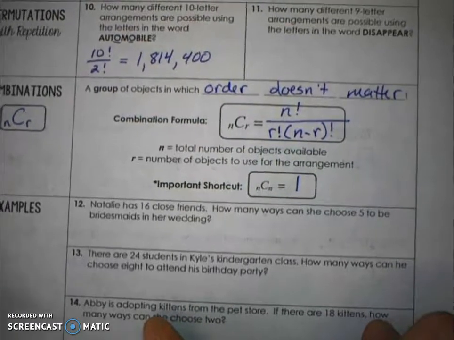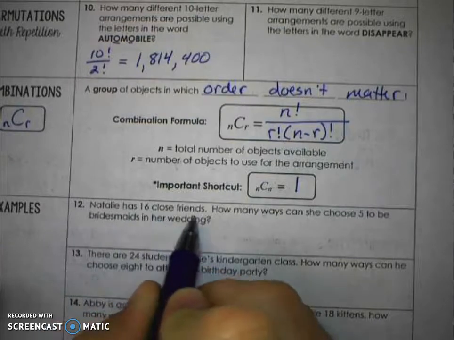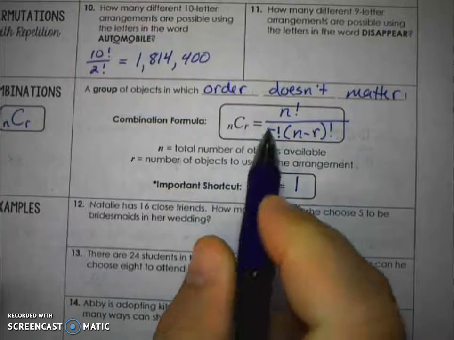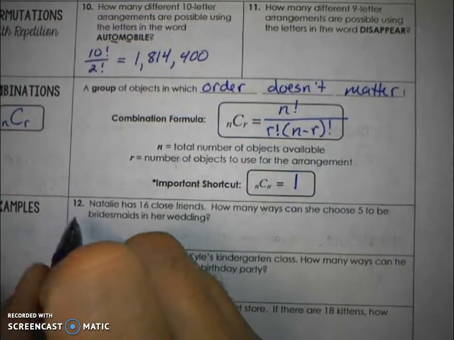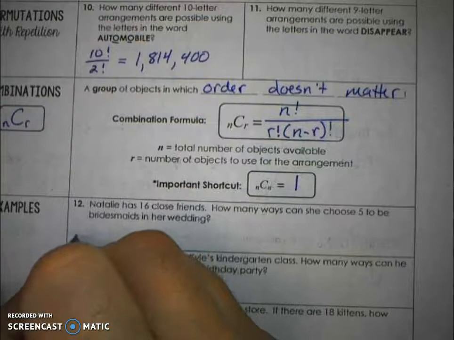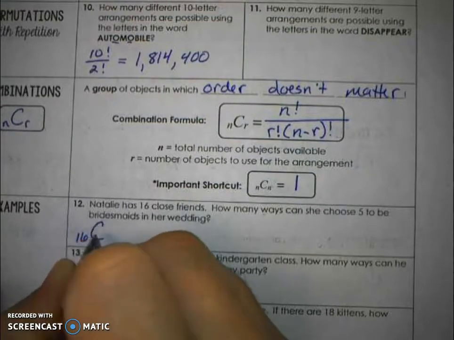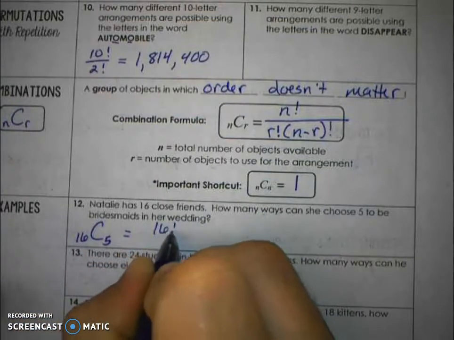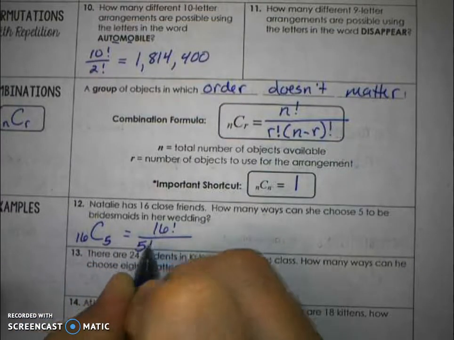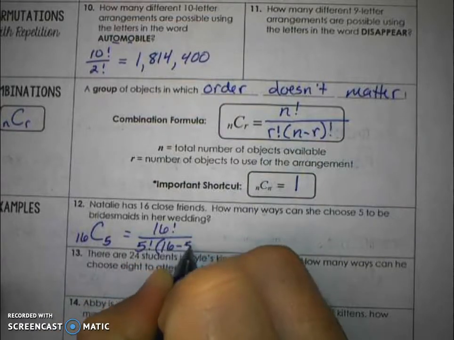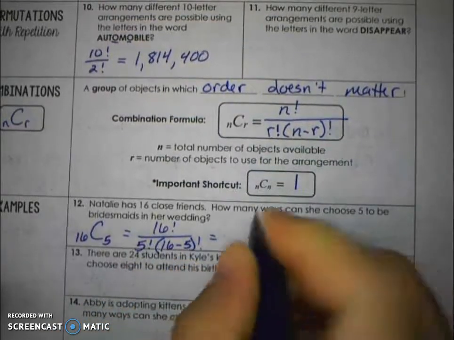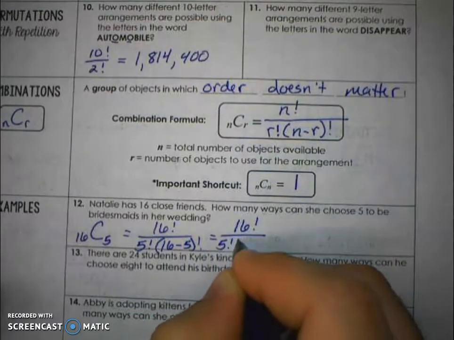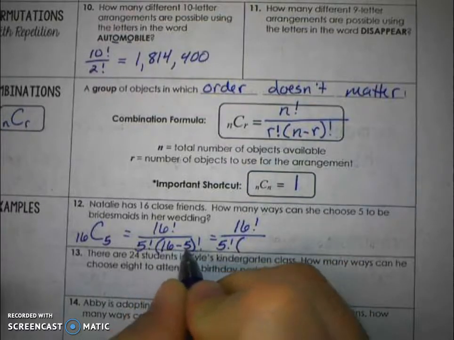All right, so let's try example 12. Natalie has 16 close friends. How many ways can she choose 5 to be the bridesmaids in her wedding? Well, this is a combination where the order doesn't matter. We're just picking any 5 at a time. So we're going to have 16 combination of 5. In that case, we're going to do 16 factorial over 5 factorial times the difference of 16 and 5 factorial, which in this case is 16 factorial over 5 factorial times 16 minus 5, which is 11 factorial.